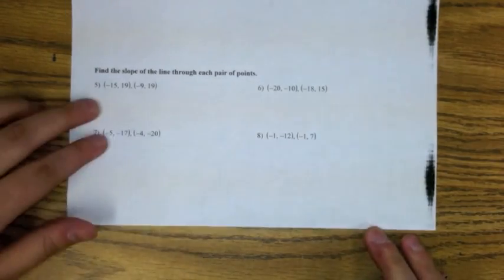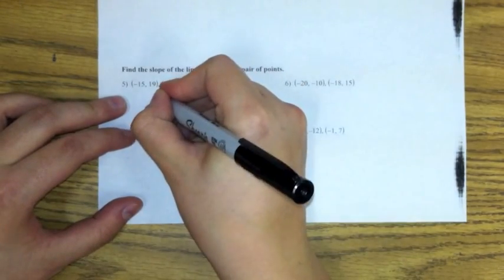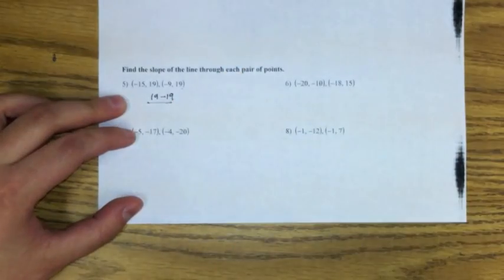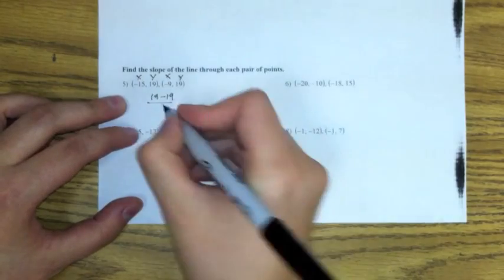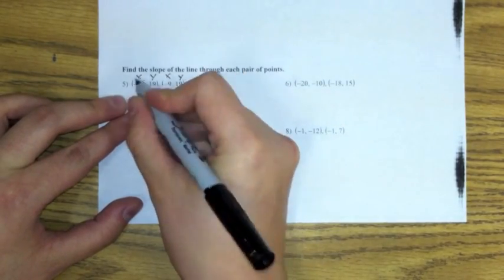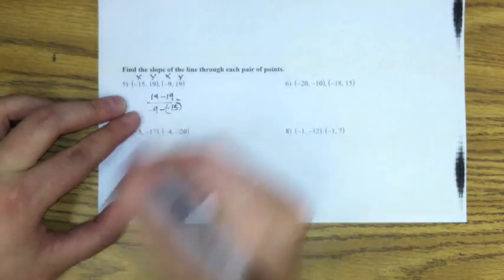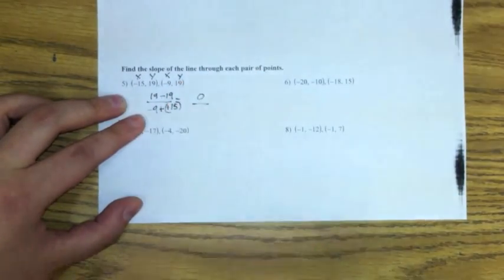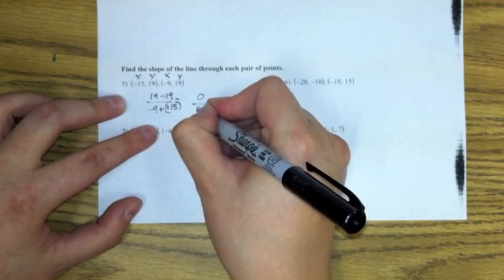All right, let's take a look. Let's see if you did this right. What is our y2? 19. Minus our y1, which is 19. What is our x2? Well, that is negative 9 minus our x1, which is negative 15. 19 minus 19 is 0. Okay, remember double negatives turn into positives. Okay, negative 9 plus 15 is 6.